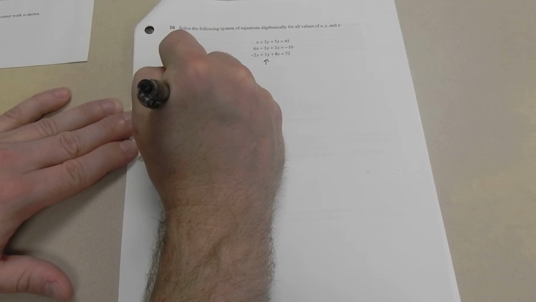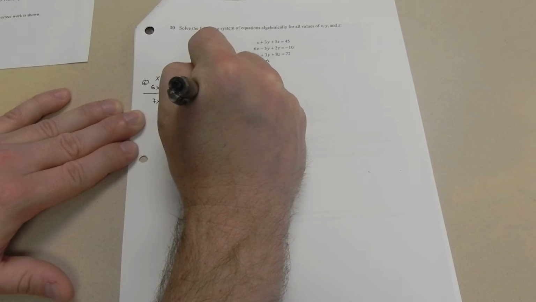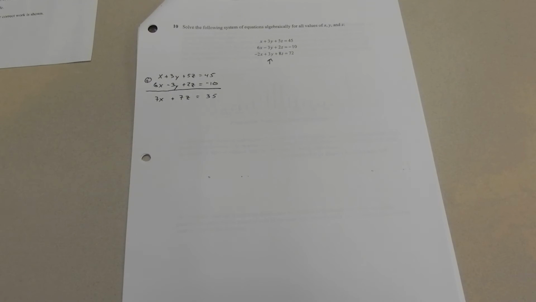When I combine them, I'll have 7x, the y terms will completely cancel, plus 7z equals 35. That's a step in the right direction.